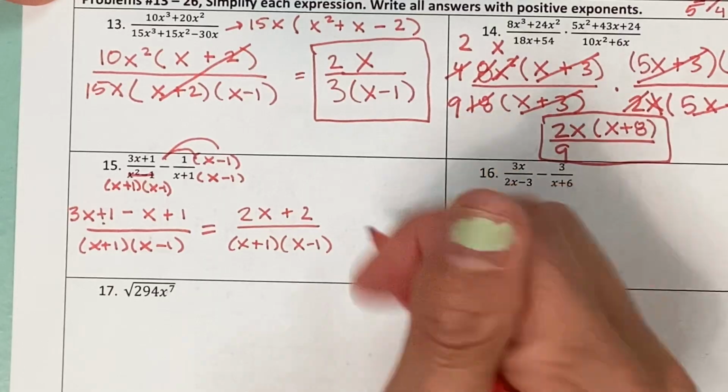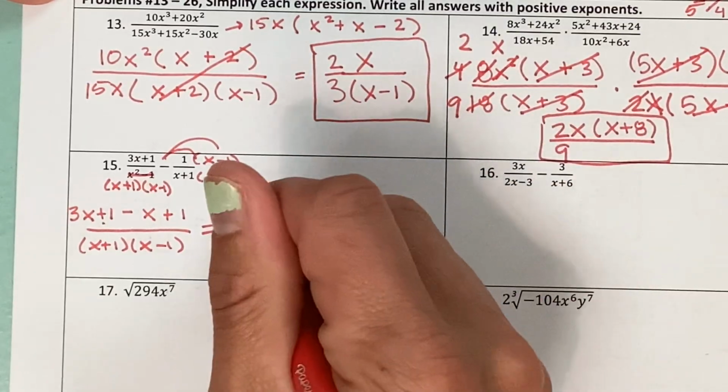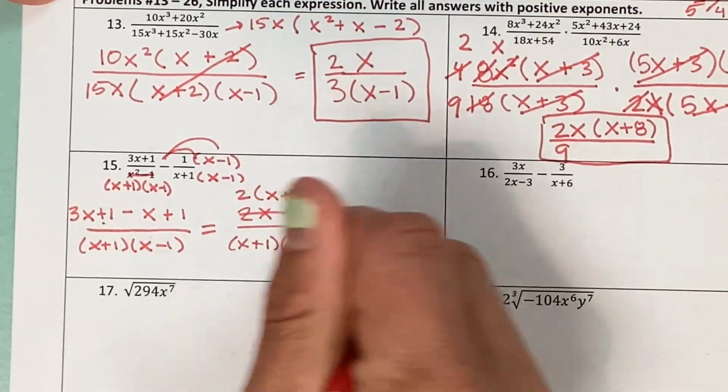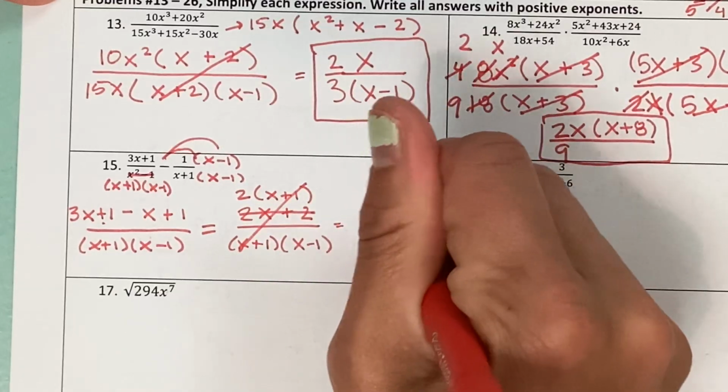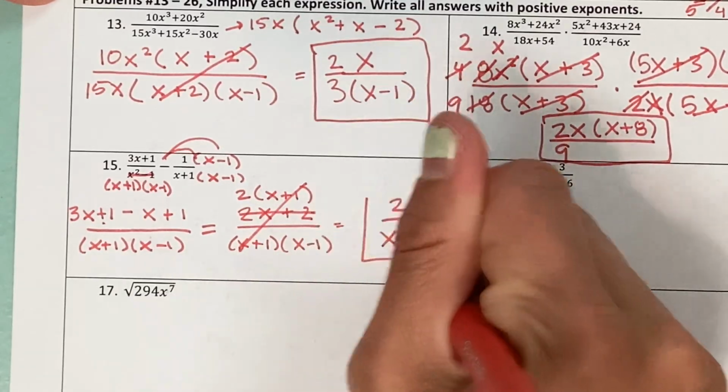Go in Daddy's room. All right, this has a GCF. I can take an x out. And then the x plus 1's cancel, so you're left with 2 and x minus 1 on bottom.